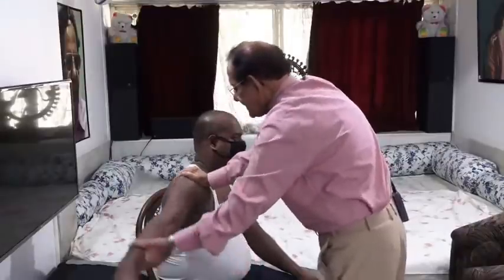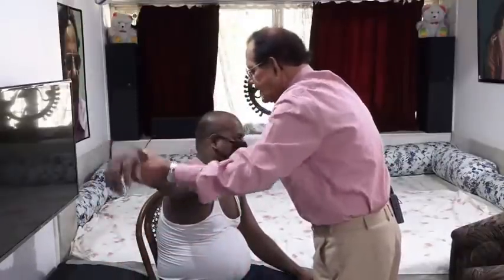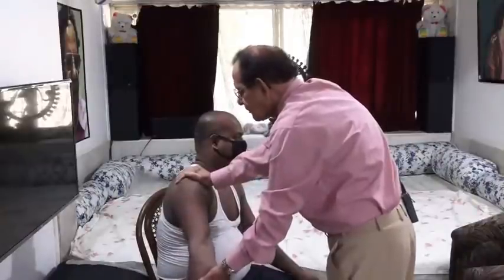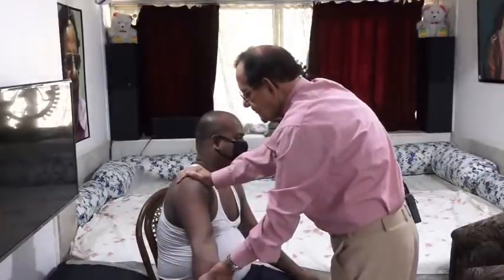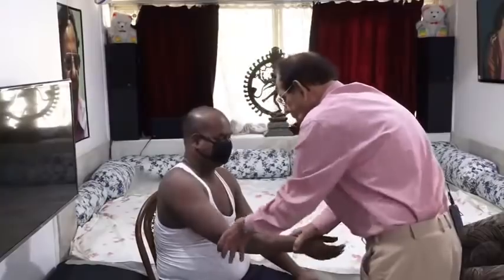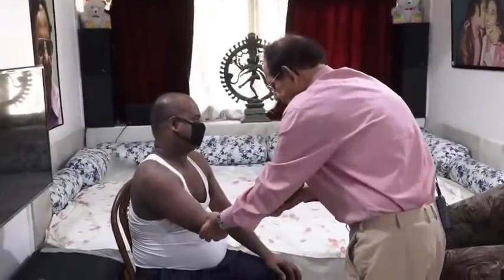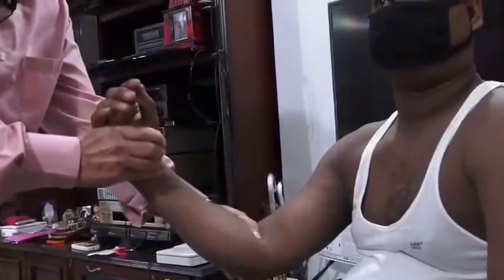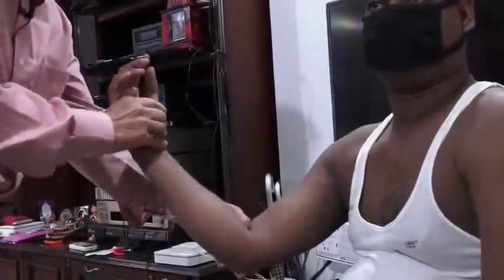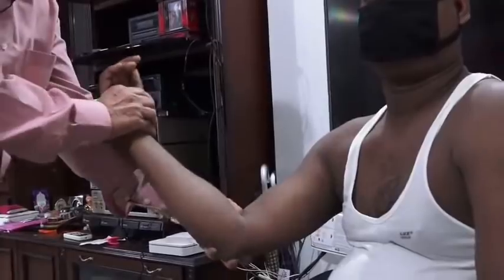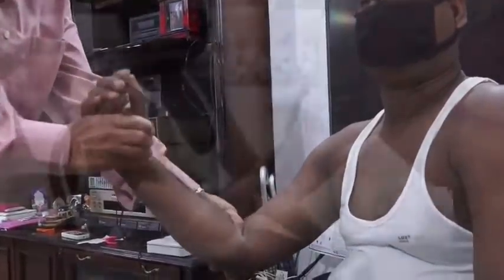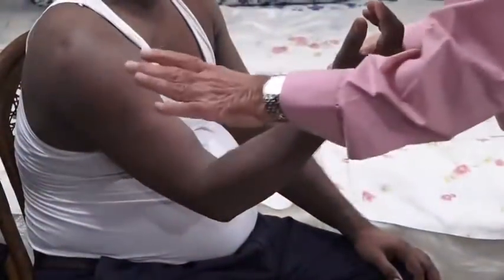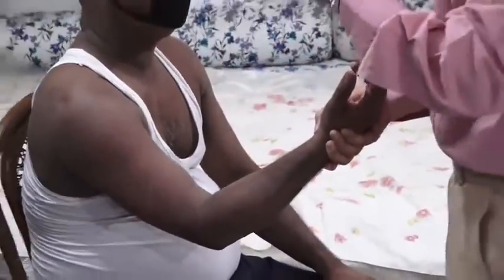Now, once this test is positive, you are suspecting frozen shoulder. The next thing is to hold the hand like this, and now do like this. When this is also very painful, the diagnosis of frozen shoulder is made. You don't have to examine anything more than that.